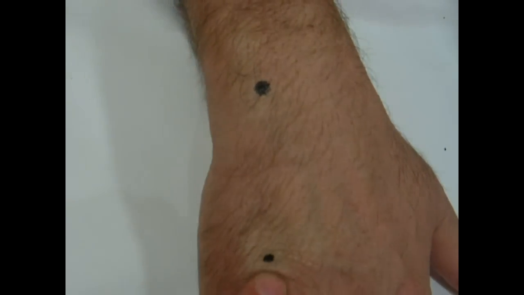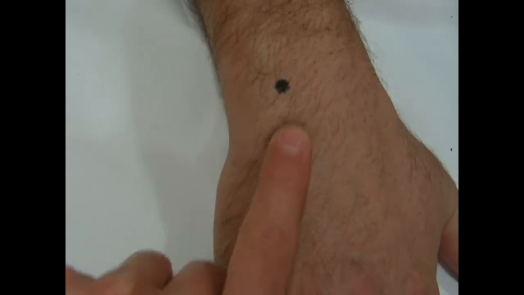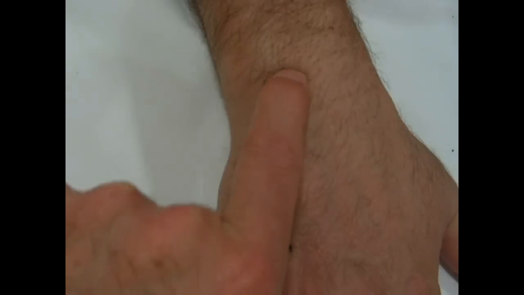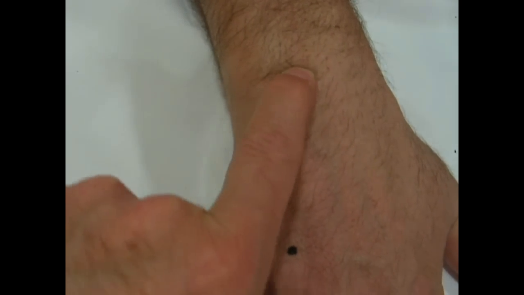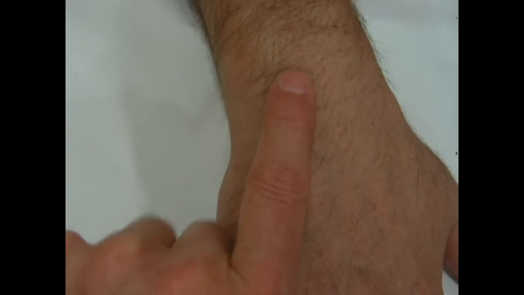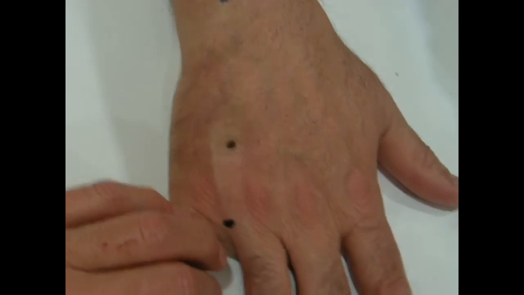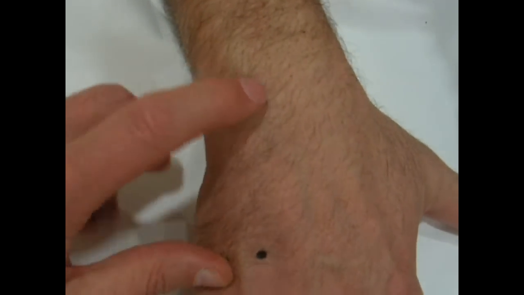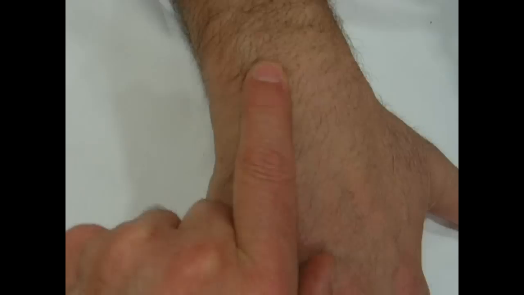Follow the interspace between the 4th and 5th metacarpals proximally from Jiao 3 into the depression at the level of the wrist joint. This depression may be more clearly defined by extending the wrist and fingers, but the point should subsequently be needled with the tendons relaxed.